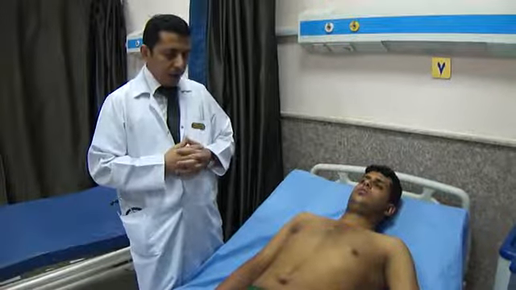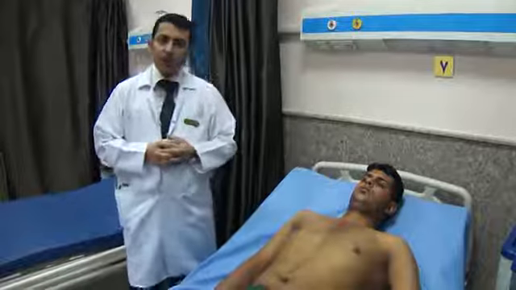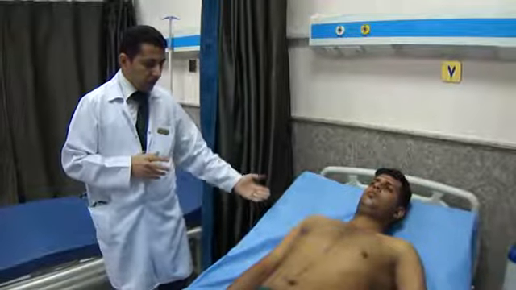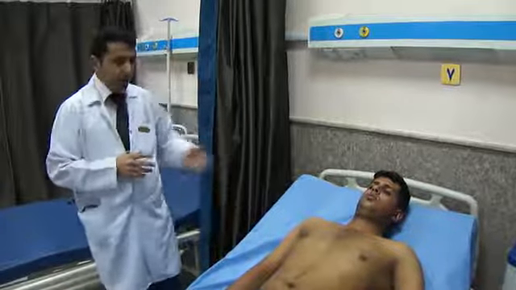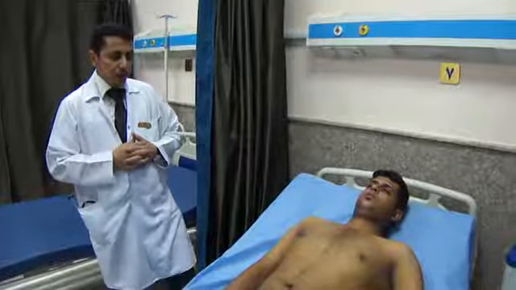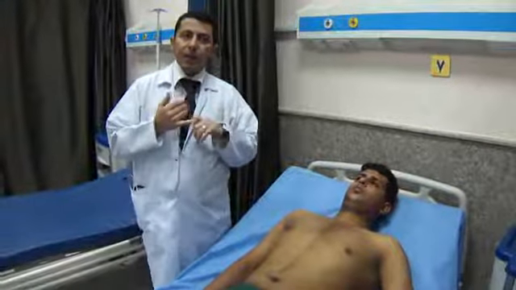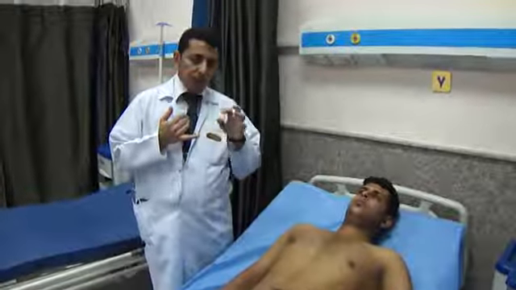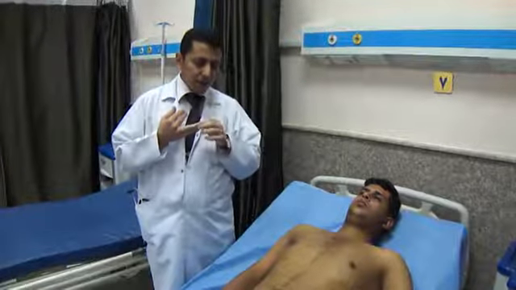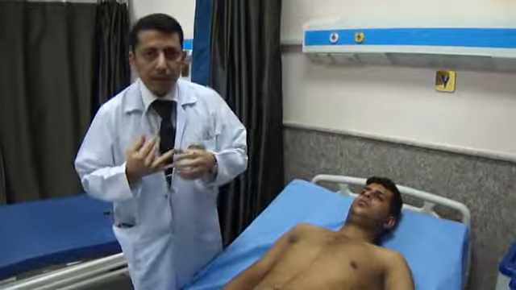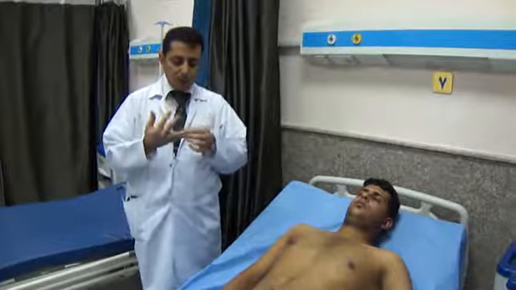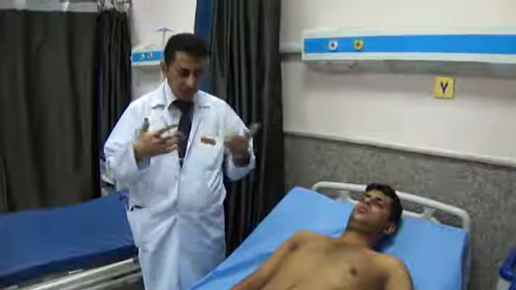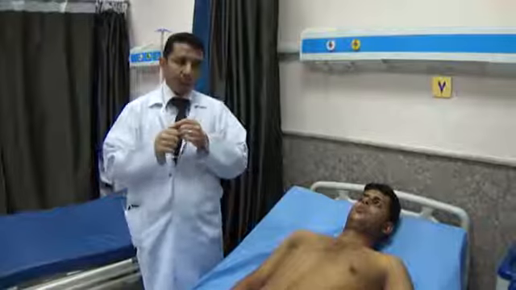This is all about the inspection. The next step of the precordium examination is the palpation. For palpation, the patient is also at 45 degrees, with the head of the bed elevated, and we have to look at the following points. First of all, I have to know where the cardiac impulse is, that's to say, the localization of the cardiac impulse. Second, I have to characterize the cardiac impulse. What is the character of the cardiac impulse? And the third, I have to look for thrills, lifts, and palpable heart sounds.